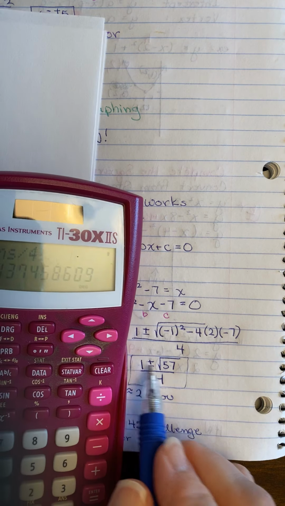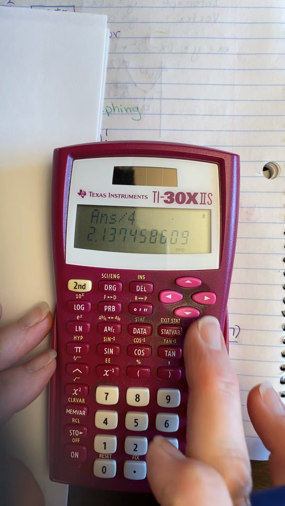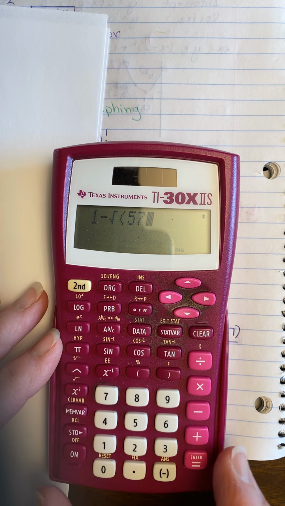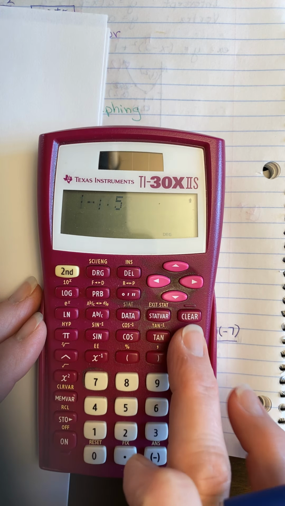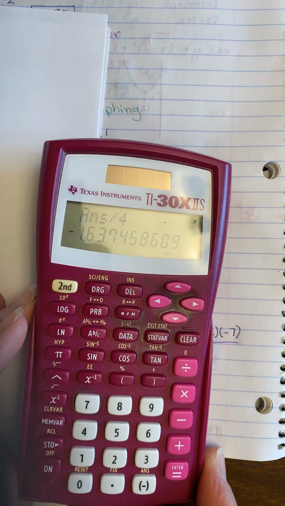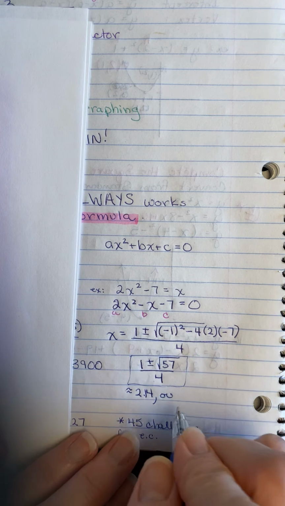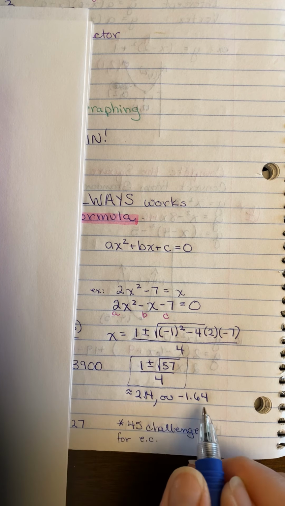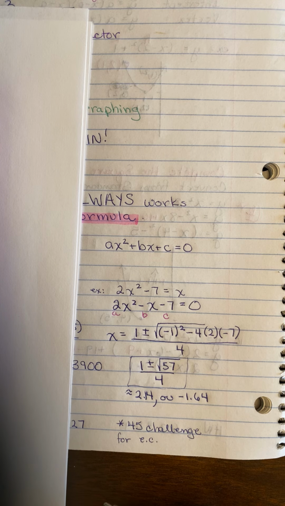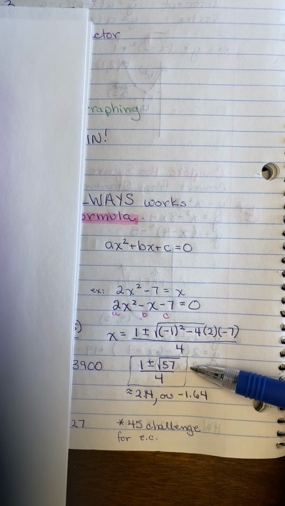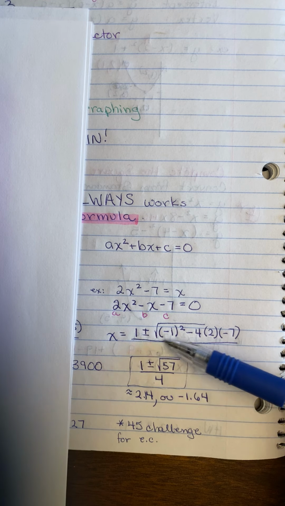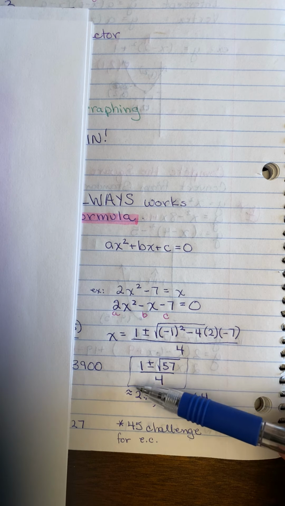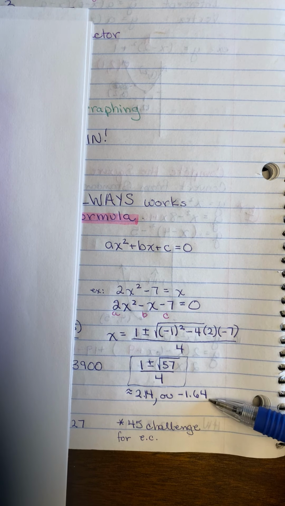Or, now we have to do 1 minus the square root of 57. Equal that out. Divide that by 4. And we would get a -1.6. I guess, since I rounded this to 2 decimal places, we can round that to 2 decimal places. This is the exact answer. If you're a mathematician, you'll see this. If you go into physics, this is an approximation. Or if we're doing word problems, this is how you approximate it.